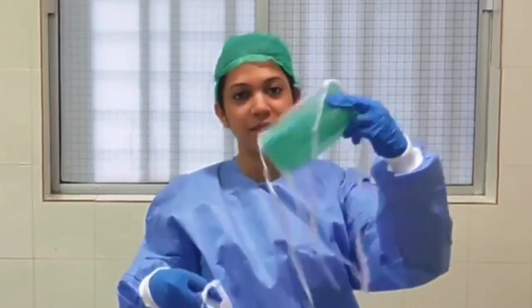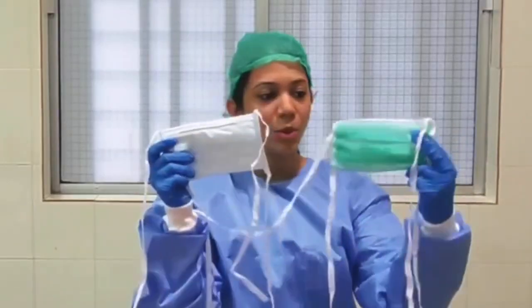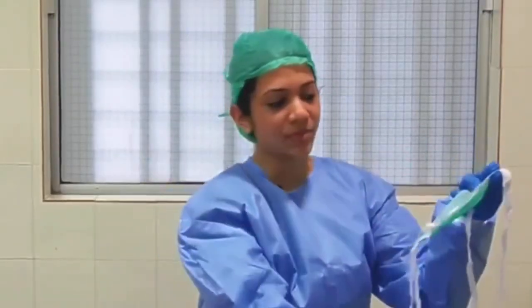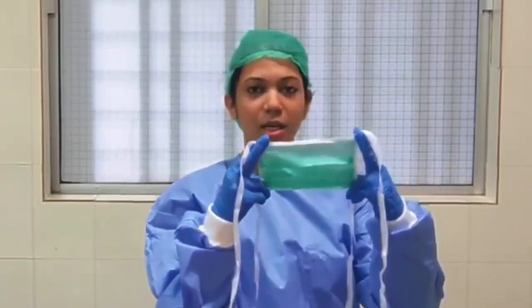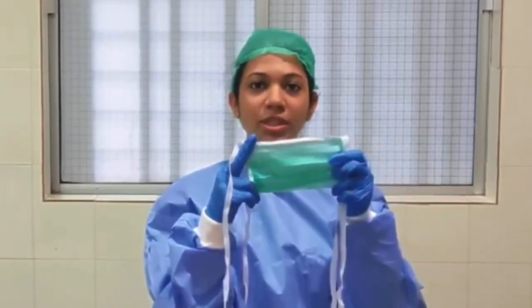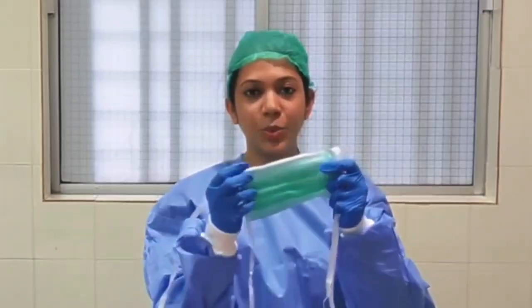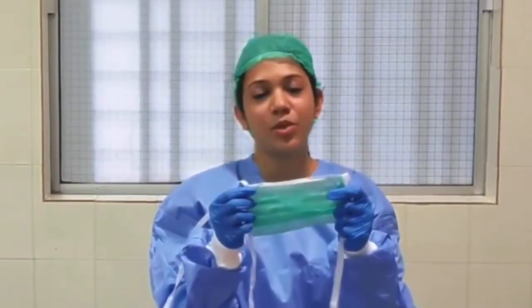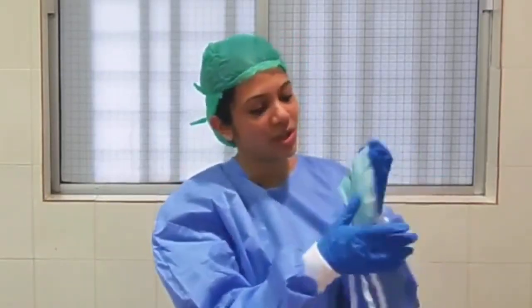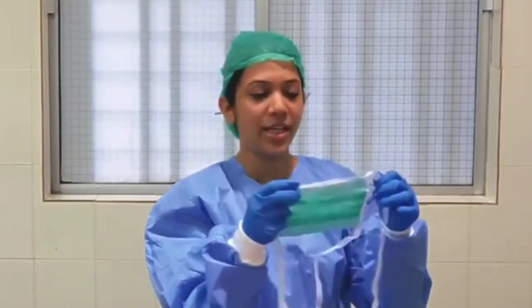So first we will discuss the surgical mask and the 3-layer mask. This is the surgical mask and this is the 3-layer mask. Both look similar actually. The surgical mask has 2 layers. Both layers are made of polypropylene. In the front it is 20 GSM made by the spun-bound technique, and the inner portion, which is comparatively lighter than the outer portion, is 25 GSM made by the melt-bound technique.